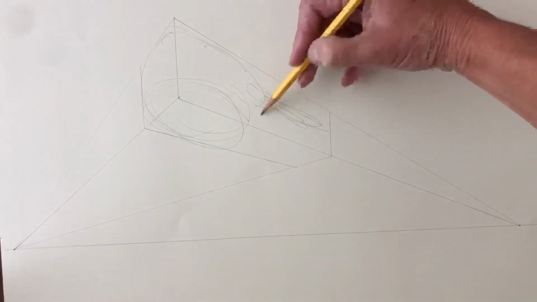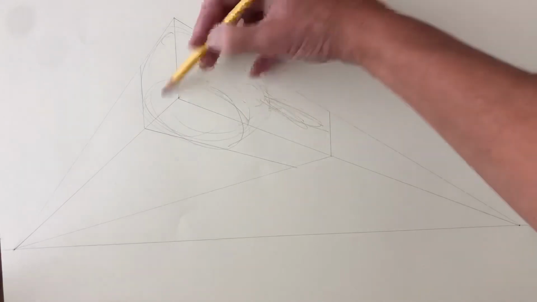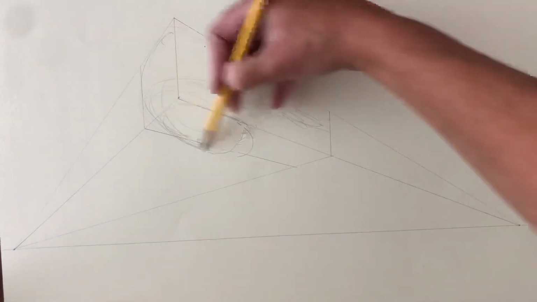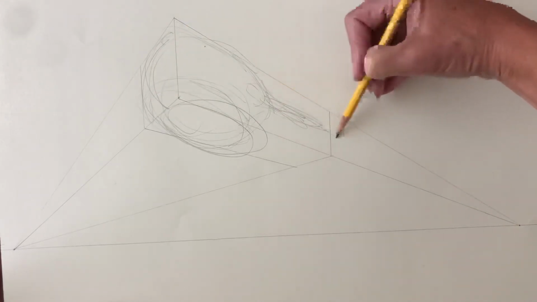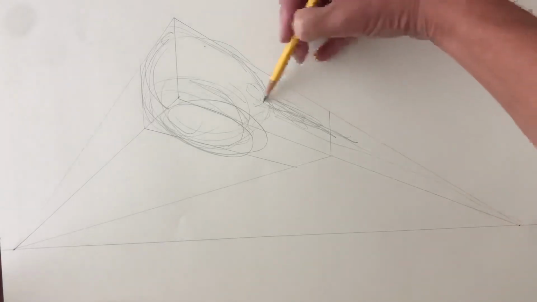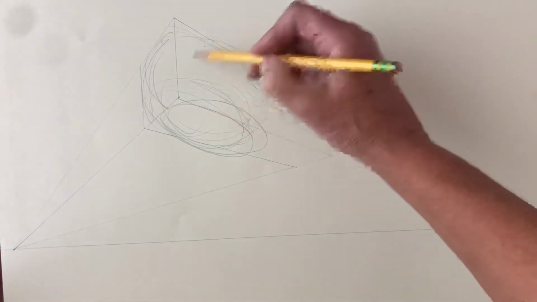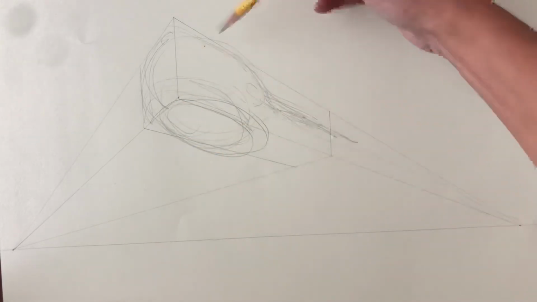So if I know this is going to be, say, the back of the chopper, I'm going to see the bottom of it here, right? And we're going to see the front of it here. And then we're going to see its tail. And with that, it also has to adhere to the perspective point on this side. So we're seeing a lot of the bottom.